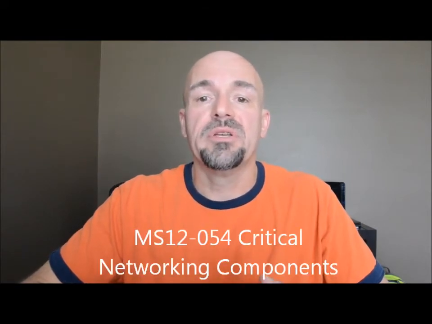MS12-054, the vulnerabilities in Windows networking components. This is a remote code execution vulnerability. Bulletin's rated critical. There are 4 vulnerabilities included in that. One of them is a denial of service. The other 3 are remote code execution. This is pretty much all the attacker sending crafted packets to the principal or services, or the target.